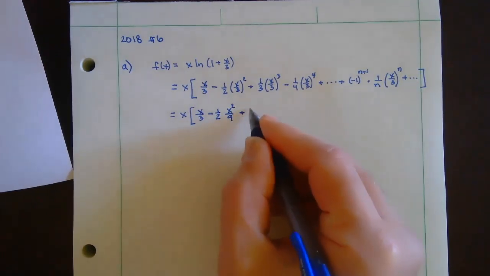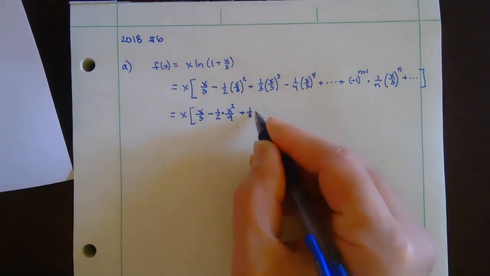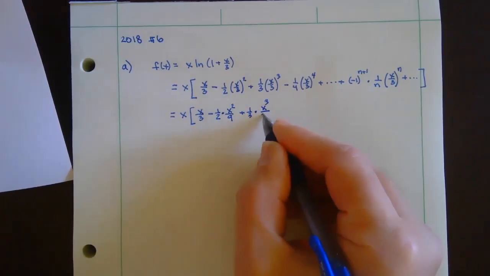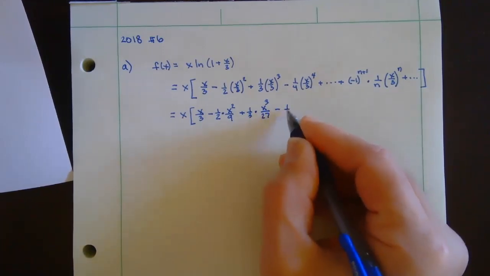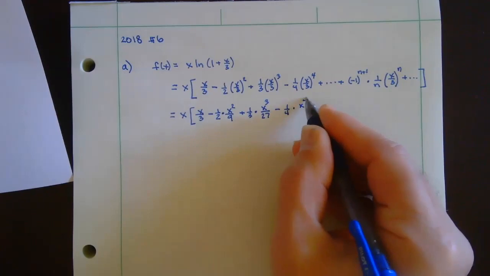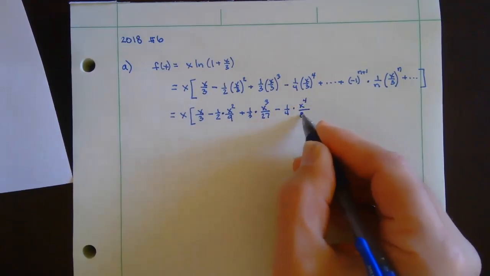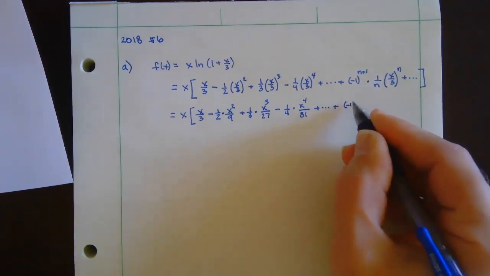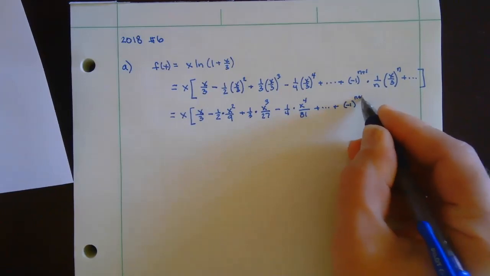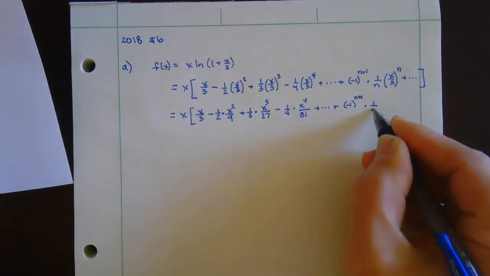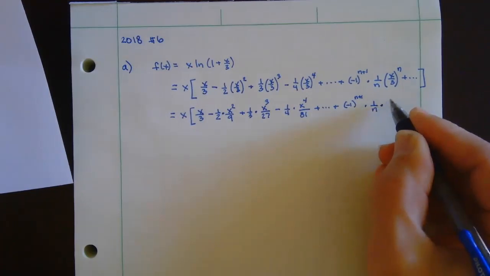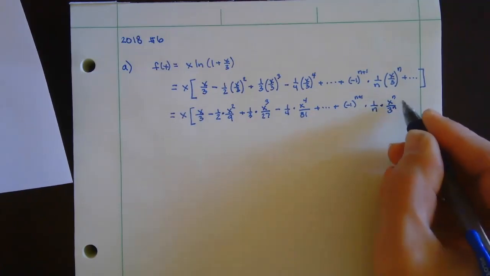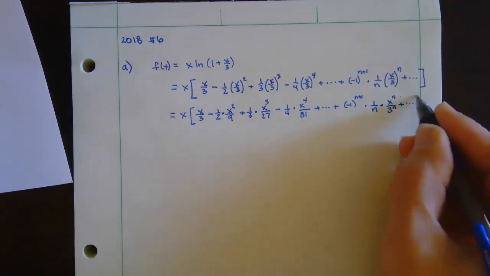And then plus 1/3, I should put times right there, 1/3 times x cubed over 27 minus 1/4 times x to the 4th over 3 to the 4th, which is 81, and then plus dot dot dot plus, and then we'd have negative 1 raised to the n plus 1 power times 1 over n times x to the n over 3 to the n plus dot dot dot, and close my bracket, okay?